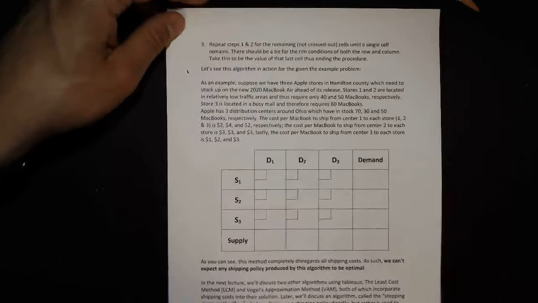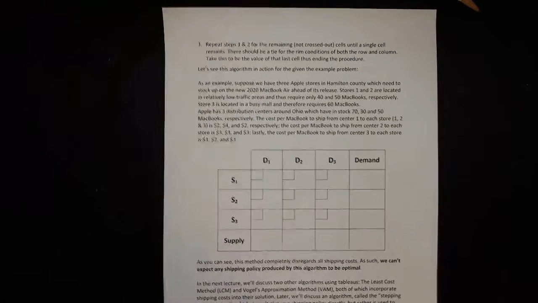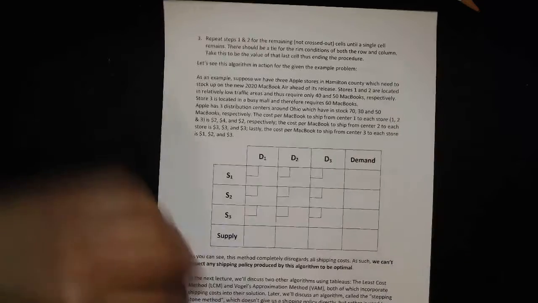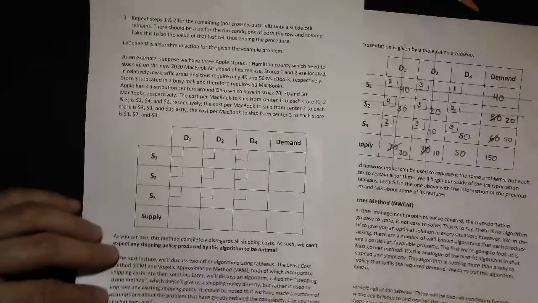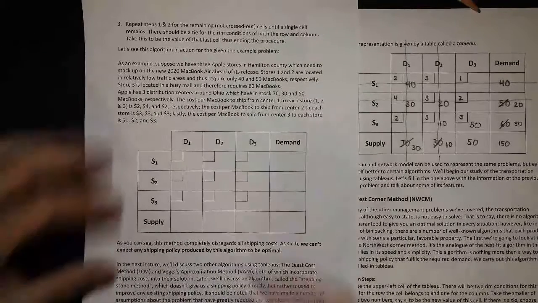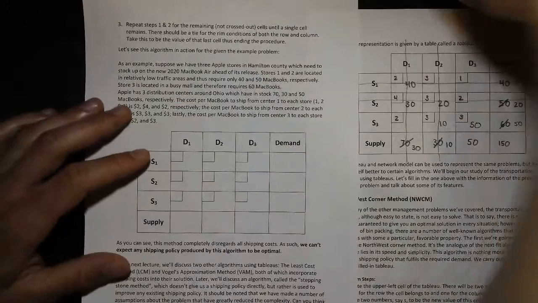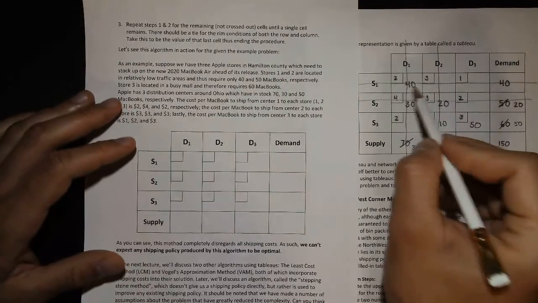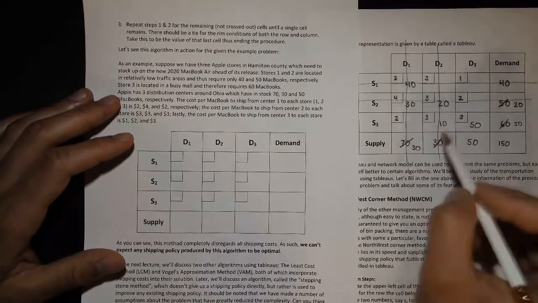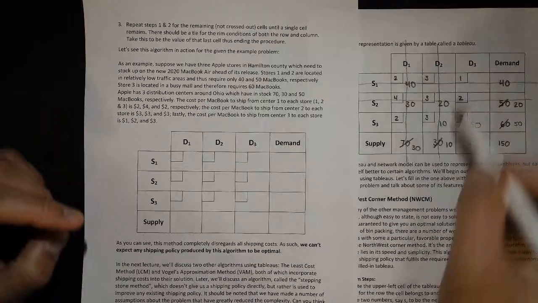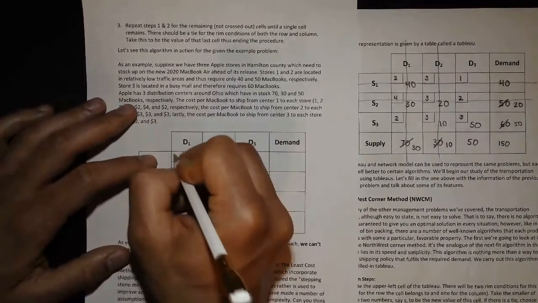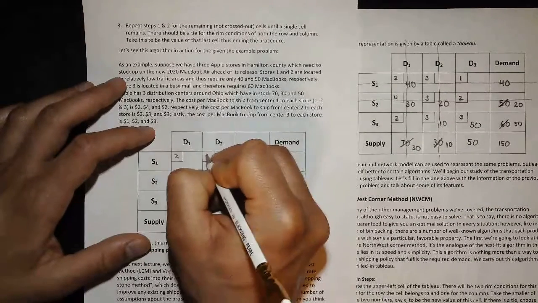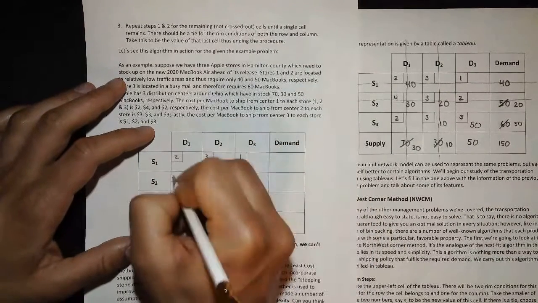Okay. Alright, so this was just a restatement of the problem and a new tableau that was to be used for that example. But, alright, let's fill in this new tableau with the information of the previous one, now that we've applied the northwest corner method. And we'll see if the values of the cells that we have here correspond to a shipping policy. Alright, and then we'll also compute the total cost of that shipping policy.